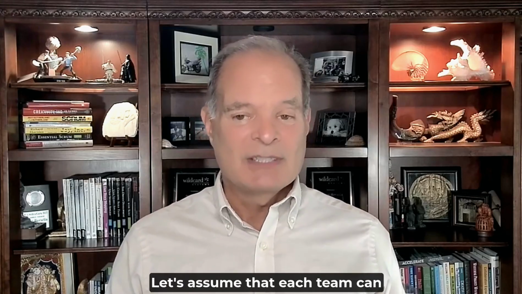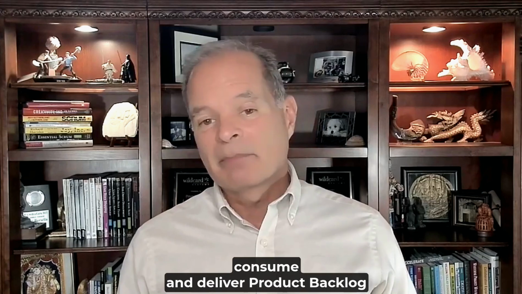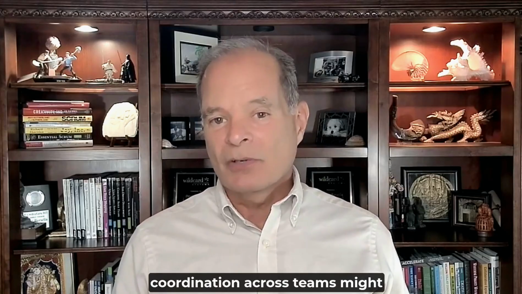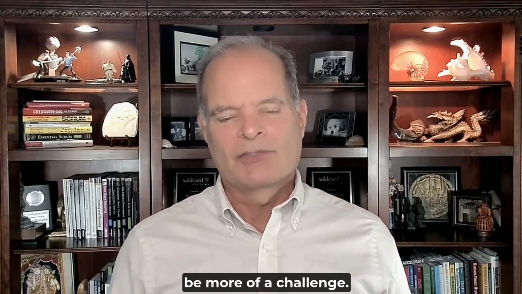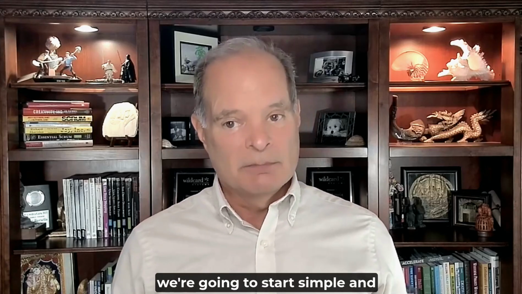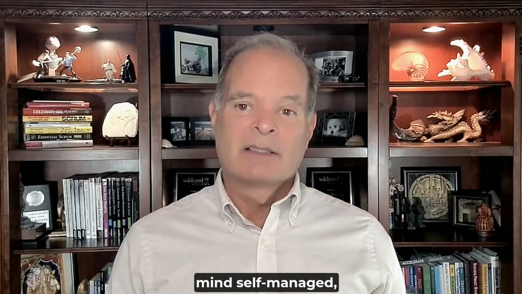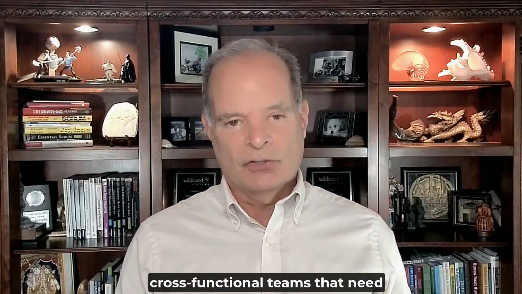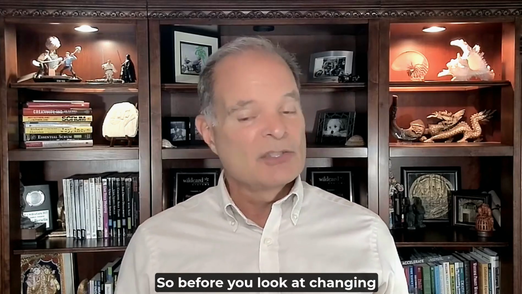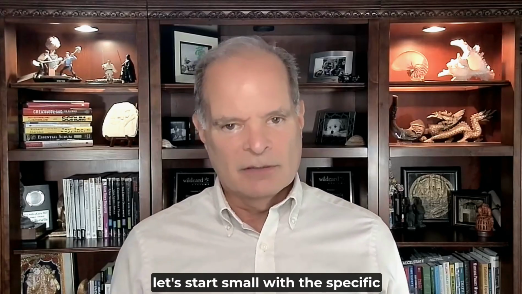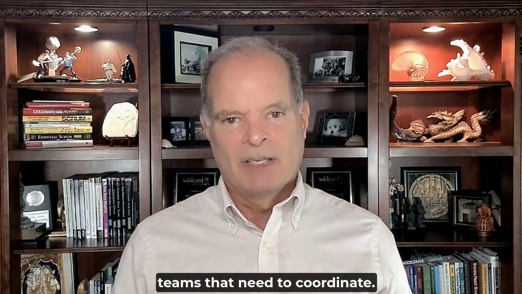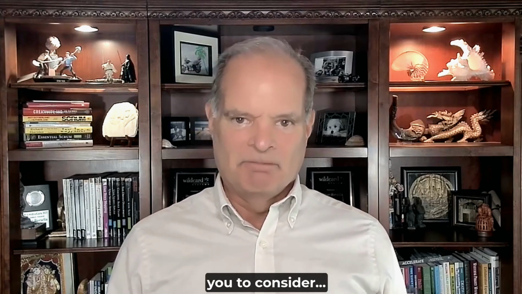Let's assume that each team can consume and deliver product backlog items to their completion. But the sequencing or technical coordination across teams might be more of a challenge. And without exploring various scaling models, we're going to start simple. And we're going to keep in mind self-managed cross-functional teams that need to coordinate together. So before you look at changing the entire organization, let's start small with the specific consideration of these multiple teams that need to coordinate. Some suggestions for you to consider.